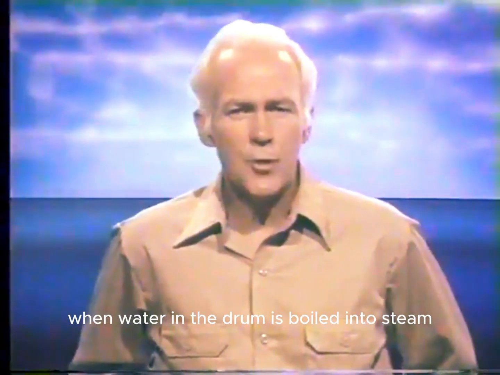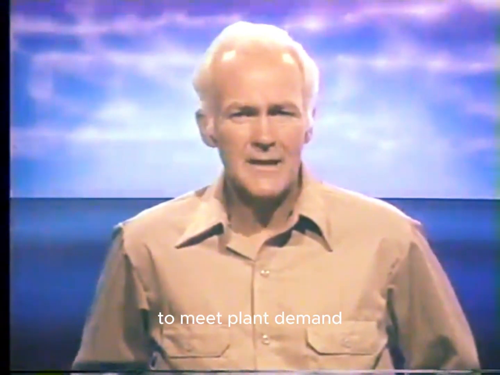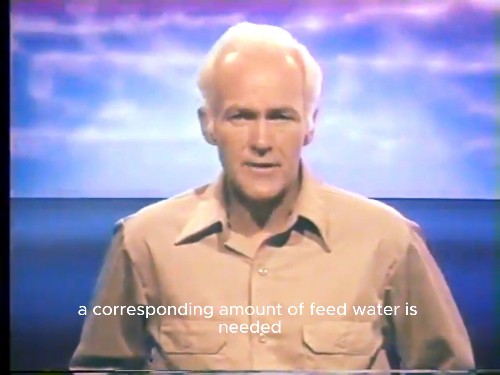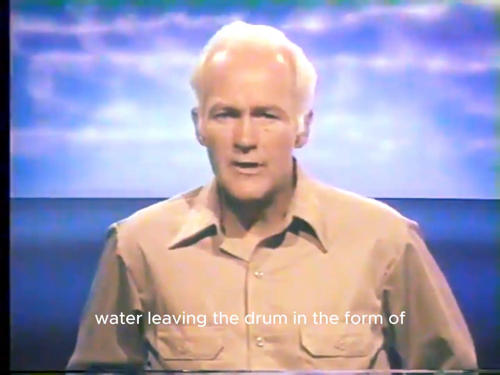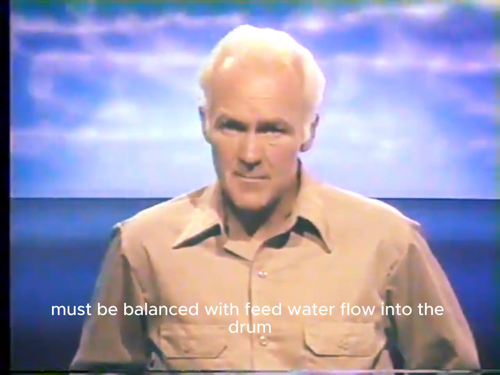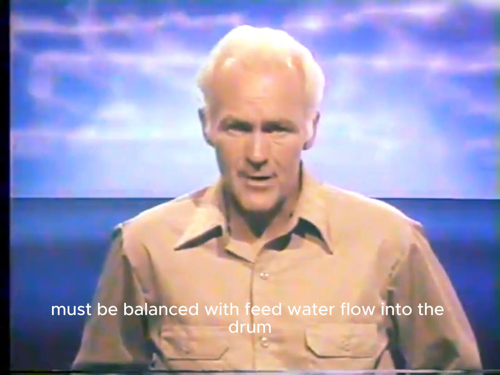When water in the drum is boiled into steam to meet plant demand, a corresponding amount of feed water is needed to replace it. Therefore, to maintain proper level in the drum, water leaving the drum in the form of steam must be balanced with feed water flow into the drum.